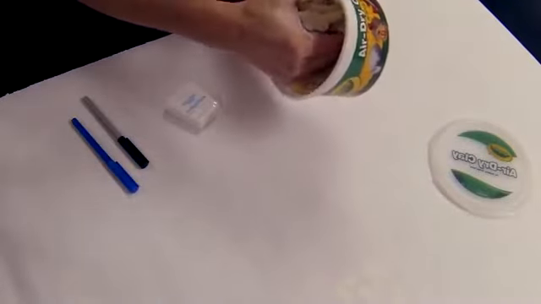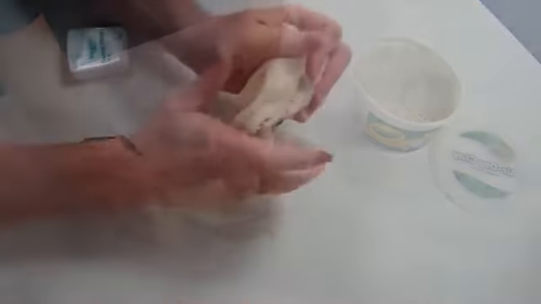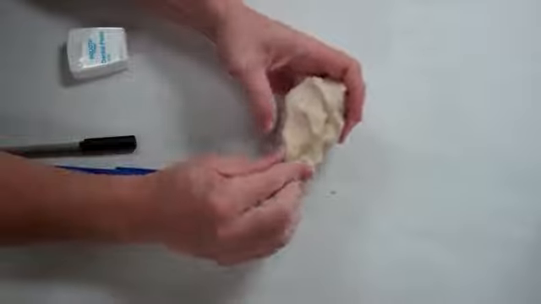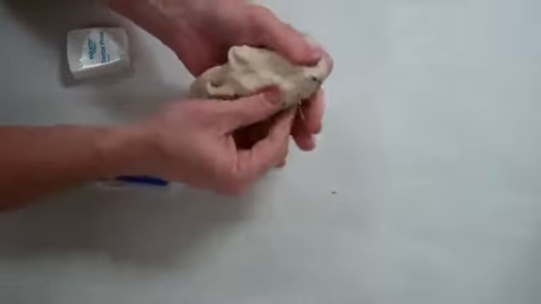So taking a large hunk of clay, we're going to actually build a mountain so that we can create a topographical map so students understand how these maps can create or show three-dimensional elevations.